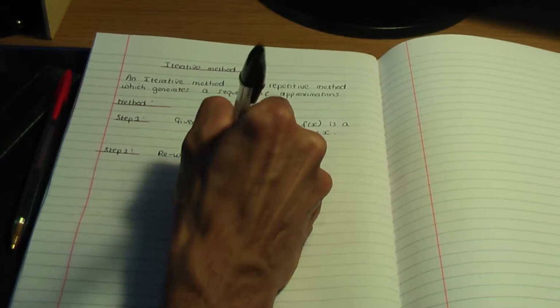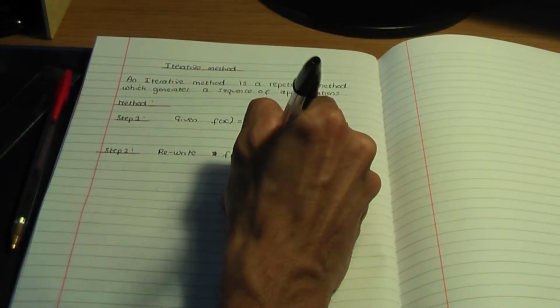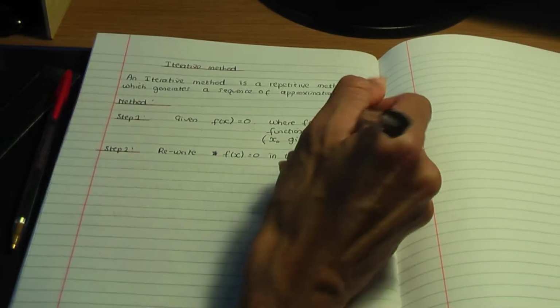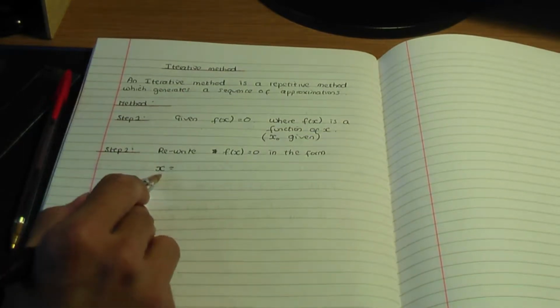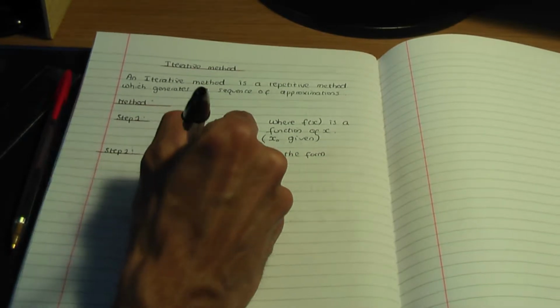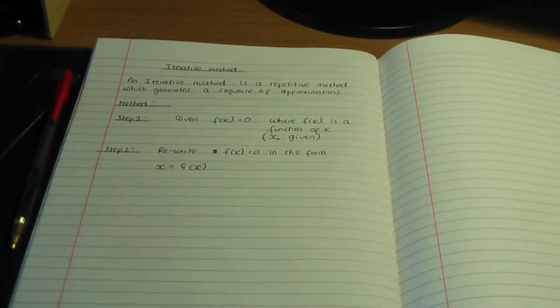You need to rewrite it so that you have only x on the left hand side, and a function which I'm calling g(x) on the right hand side.